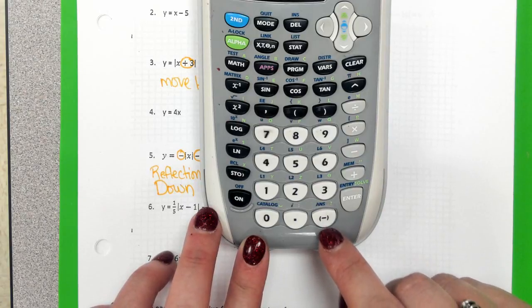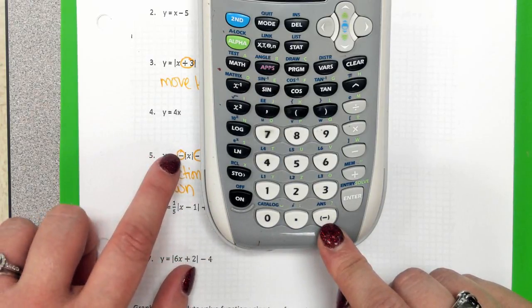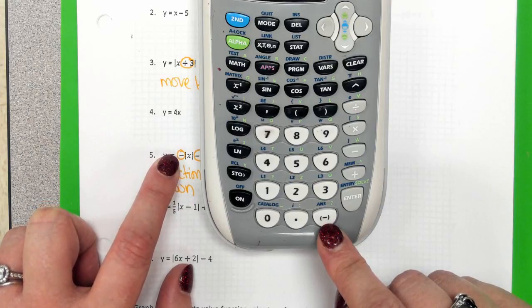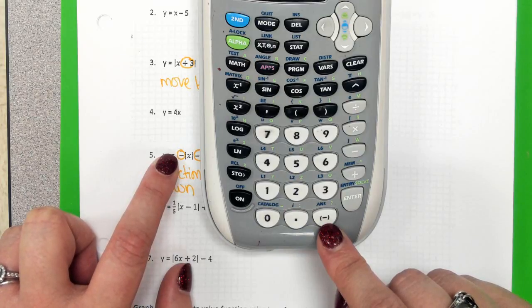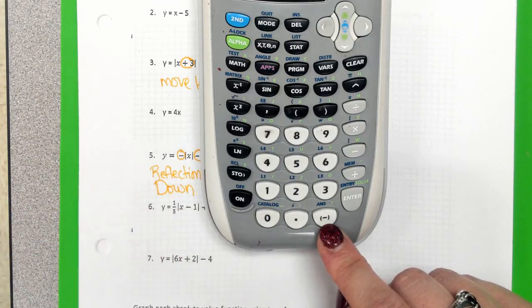The only time you use this button is if the negative is in the very, very, very front. The only time you use that button is when the negative is in the very, very front. Okay, y'all good?